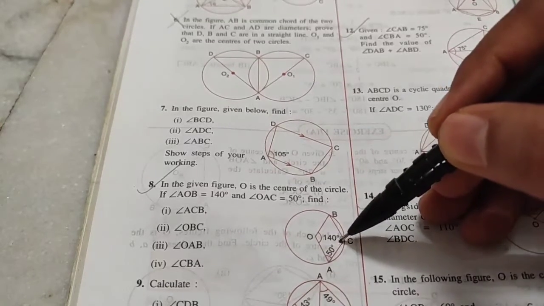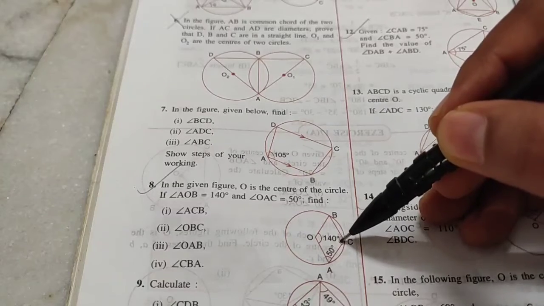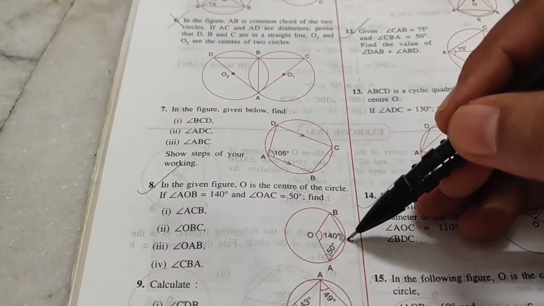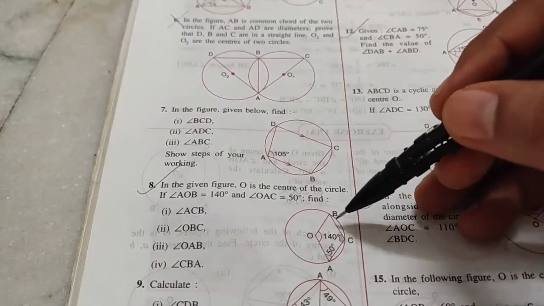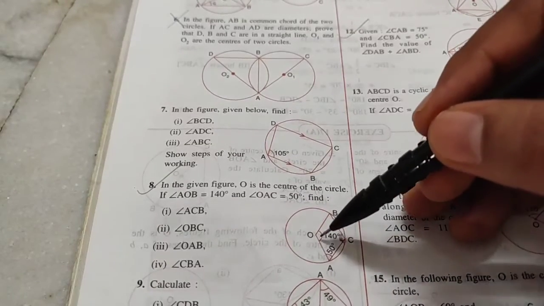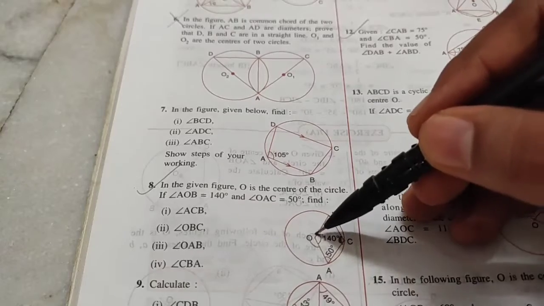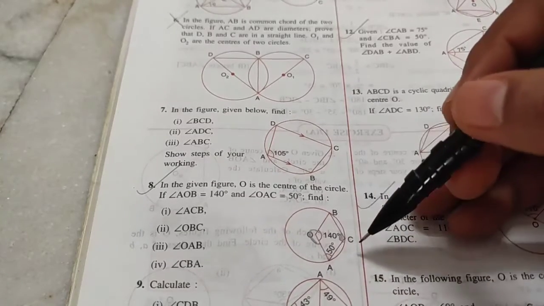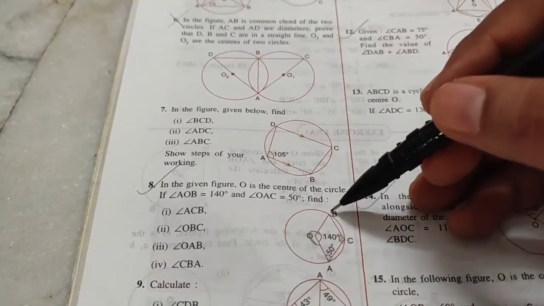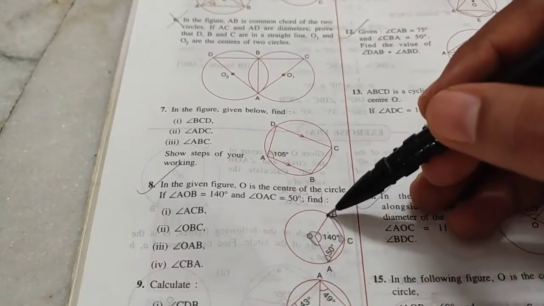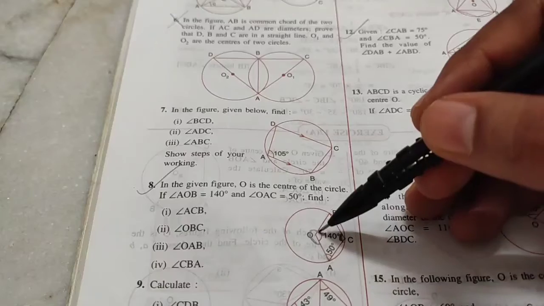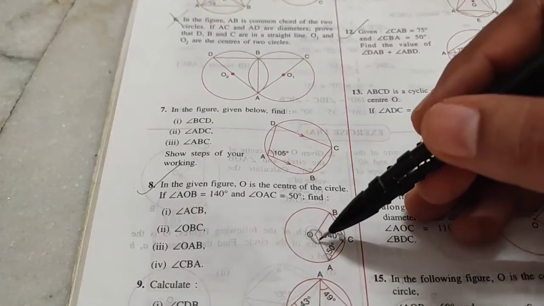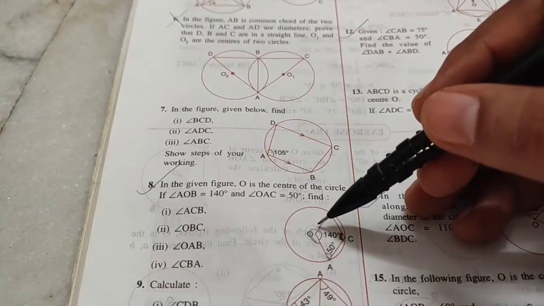Well, we know that every angle is half the central angle. And for angle ACB, which is on the circumference, the central angle will be this one. That is reflex angle AOB. See, angle AOB is 140. But the remainder of the angle is also called angle AOB. It's called a reflex angle. Reflex angle is always greater than 180 degrees.